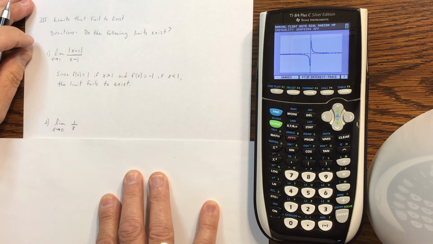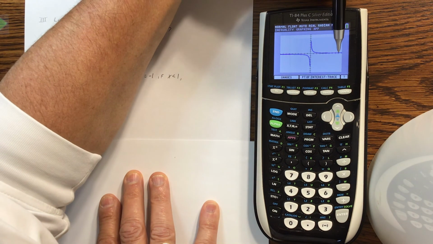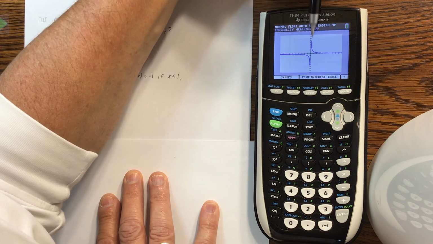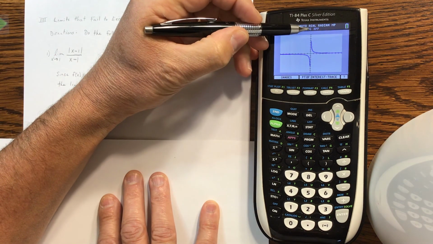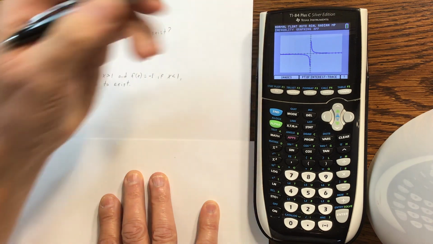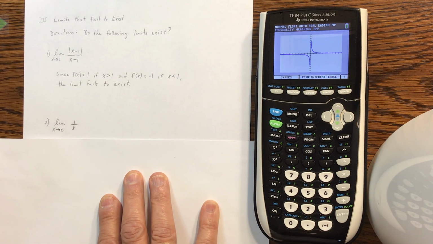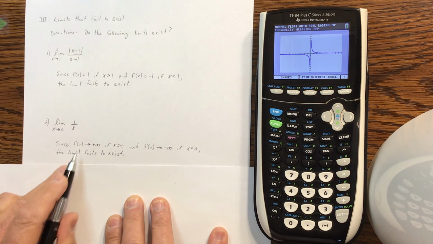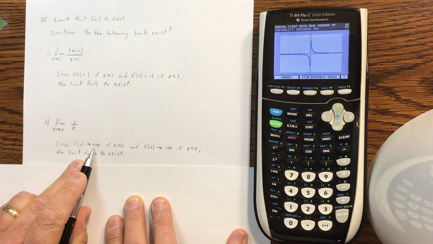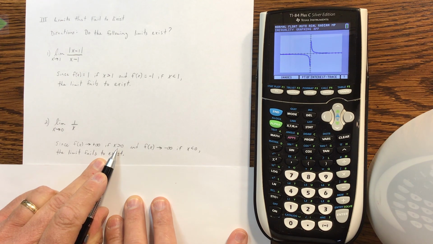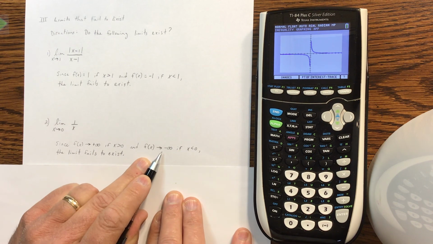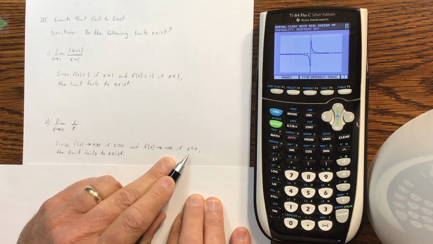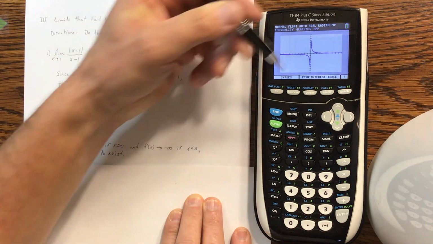And you see that as x approaches 0, this line right here is a vertical asymptote. It's undefined. We can't touch it. So this graph never touches or goes through the y-axis. Since our functional value approaches infinity as x gets closer to 0 from the right, and approaches negative infinity as x is less than 0, you'll see it on the graph. So the limit fails to exist.